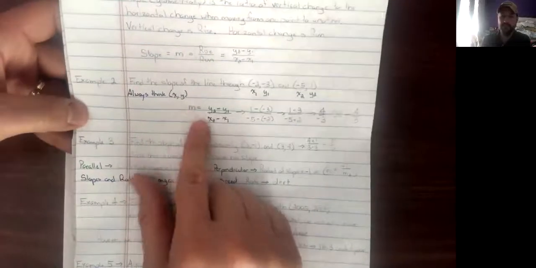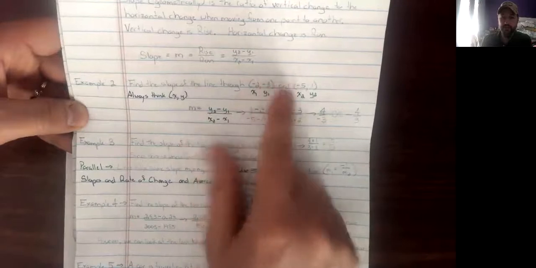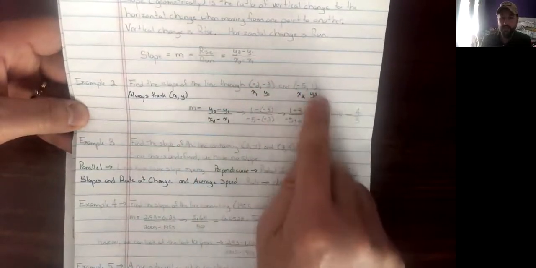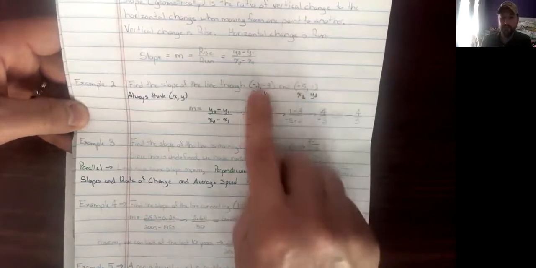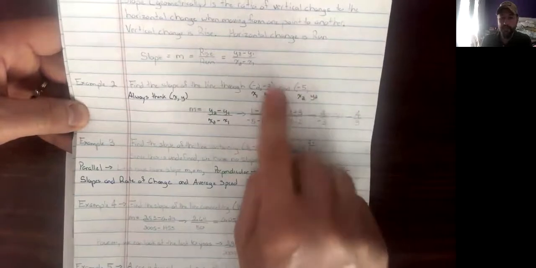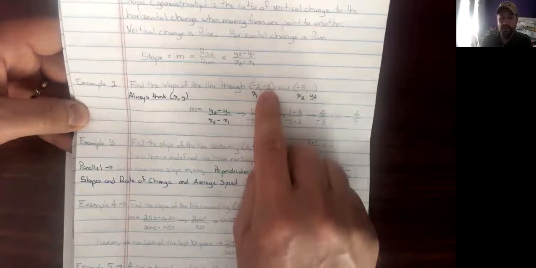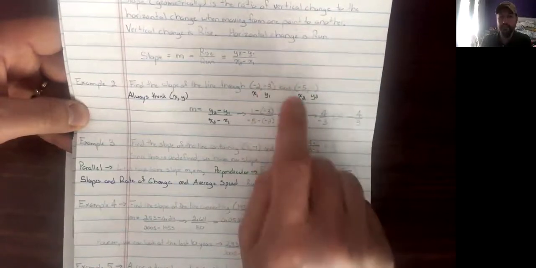Okay, so example 2 says find the slope of a line through these 2 points. Here's your y2, x2, y1, x1. I'm going backward. I'm taking y2 minus y1 over x2 minus x1. Doesn't matter which point you start with. You could make this x2, y2, and this x1, y1. It doesn't matter. You'll get the same slope. So remember that. Okay, so you work through it and you get that. I'll do a couple in a minute.